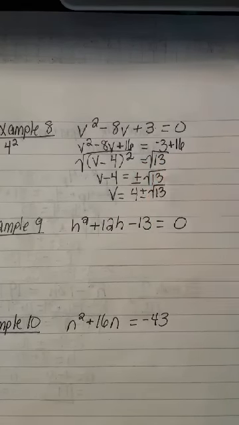We've got to leave a blank spot there to complete our square. So add 13 to your 0, and you get h squared plus 12h, and I'm going to leave a blank right there, equals 0 plus 13, which is 13.